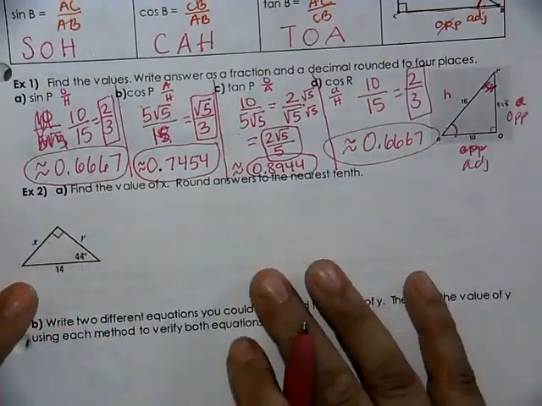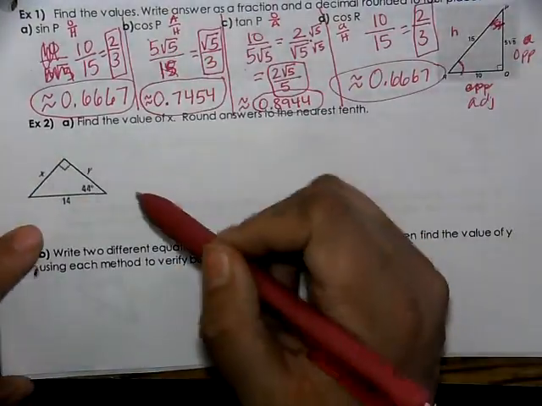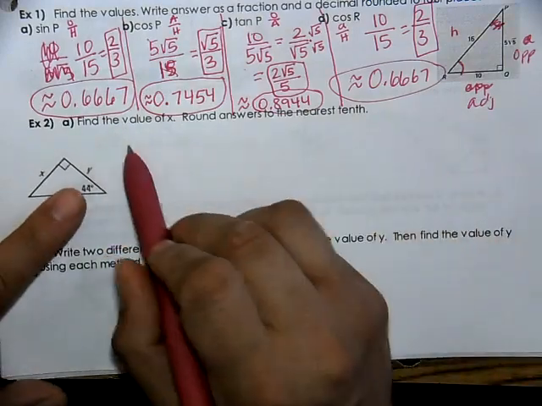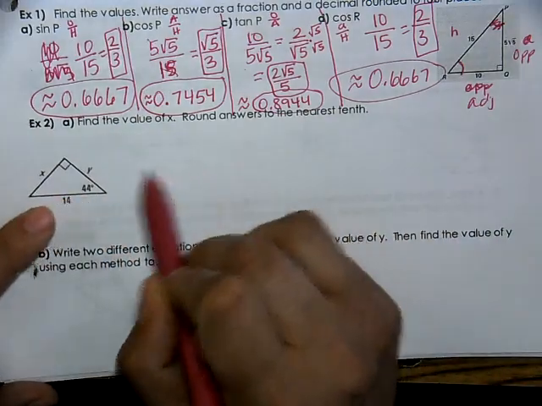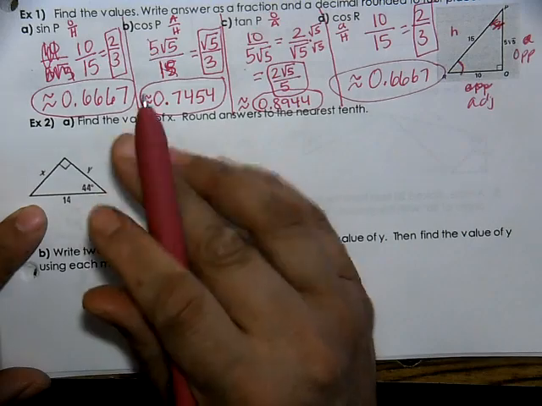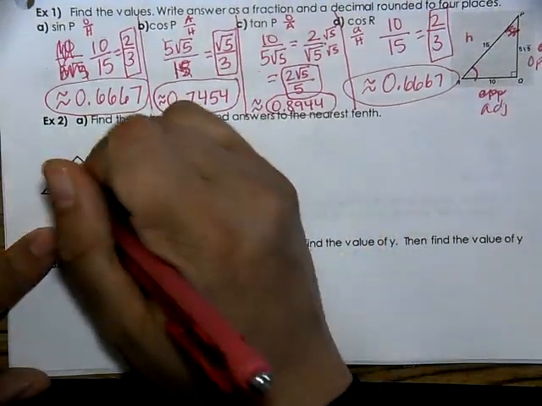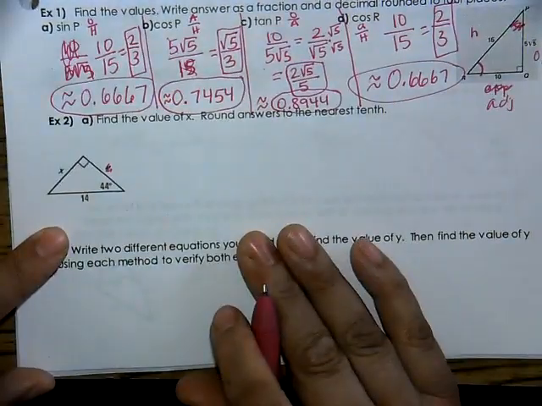All right, there it is. Okay, and then we're going to try the next one. This one we won't have to do as many. Now we're going to try to find a missing side length. So it says find the value of x. You could also technically find y, but it doesn't say to, so we're not going to bother with that. Just kind of ignore that y for now.